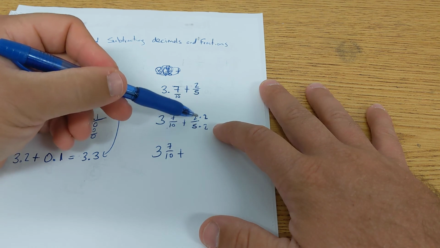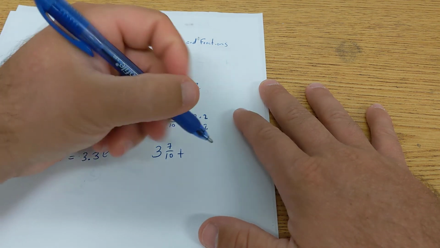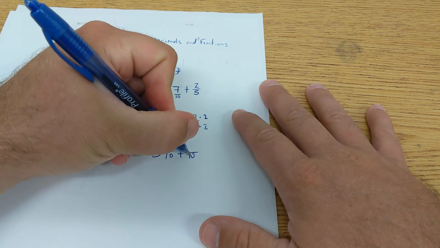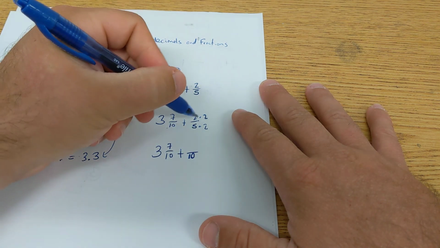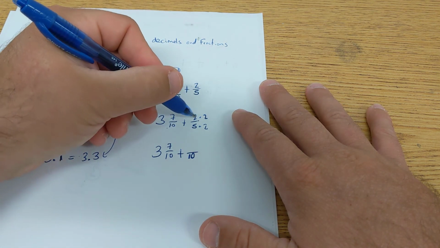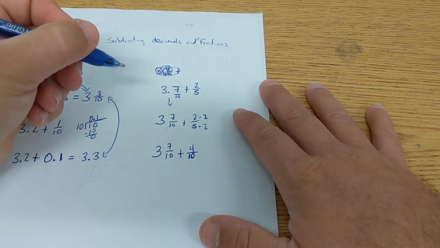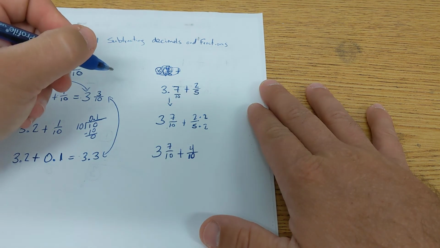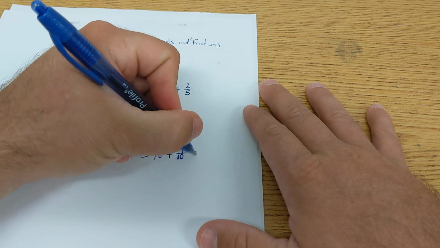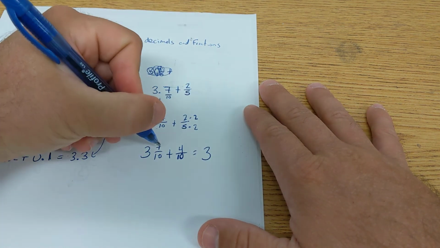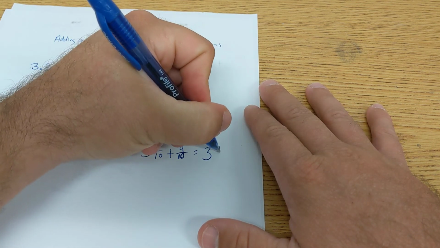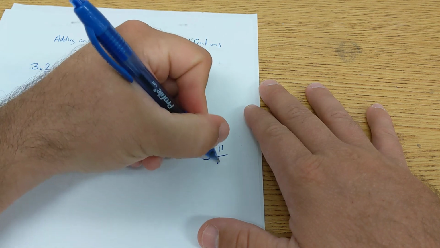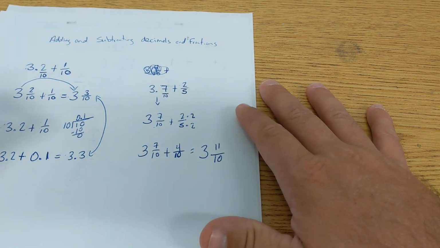I'm going to multiply my numerator and denominator by 2 because that's going to get me a like denominator. So 5 times 2 is 10, 2 times 2 is 4. So I have my like denominators. So I have 3, and 7 plus 4 is 11. And I carry my denominator.